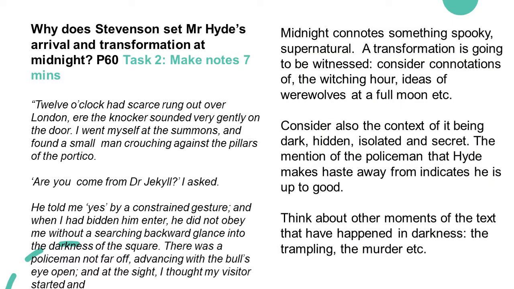So you may have written something along the lines of the following. Midnight has connotations of something spooky or supernatural. A transformation is going to be witnessed. Consider the connotations of the witching hour, ideas of werewolves, the full moon, and so on. So the fact that Stevenson was writing in the Gothic genre really shines through these popular connotations associated with midnight.